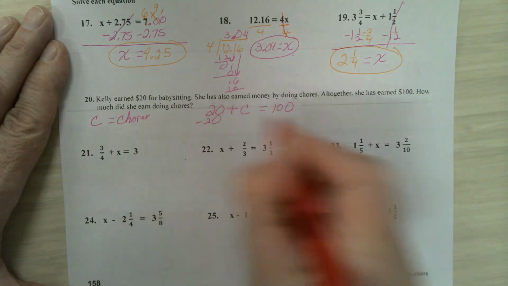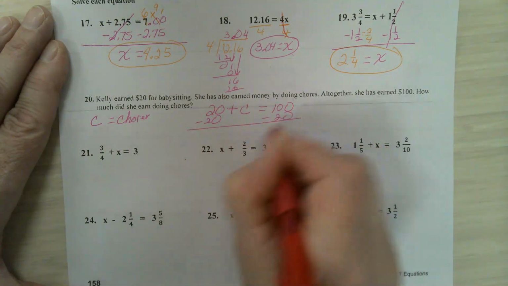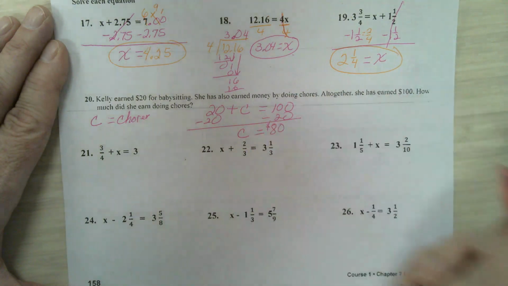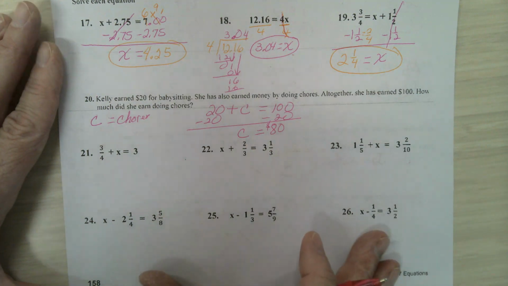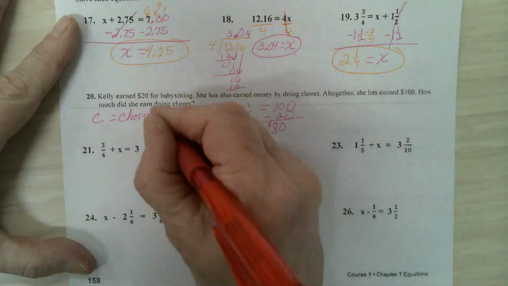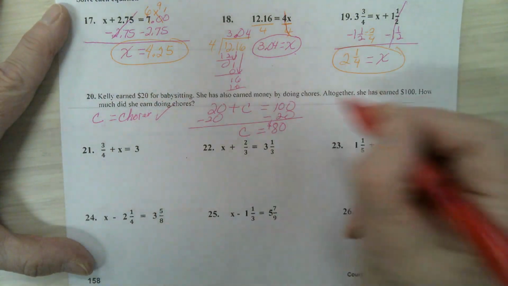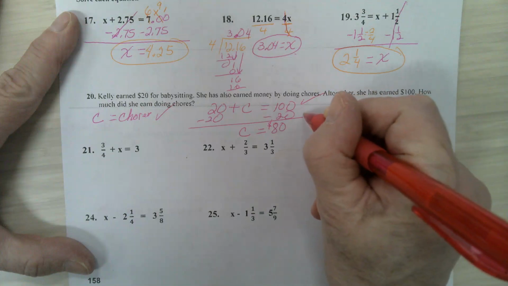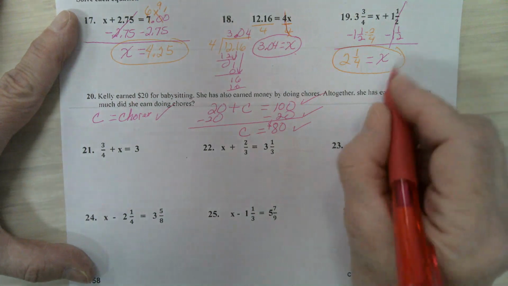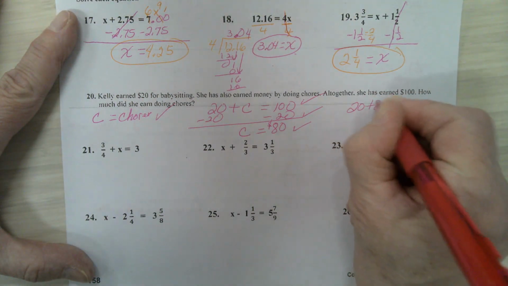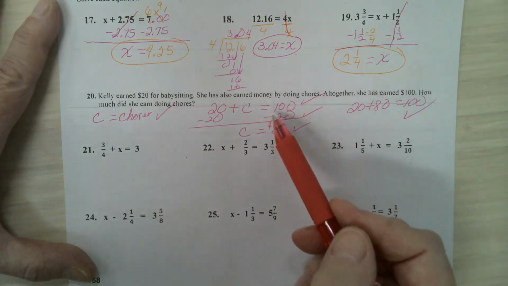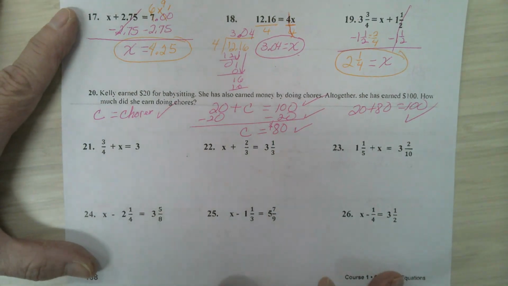Minus 20 for her chores. She makes $80 for her chores. That's the answer. Okay? You do have a problem on your quiz. 1 point for defining the variable, 1 point for the equation, 1 point for the work, 1 point for the answer, and then you still have to do the check step. Does 20 plus 80 equal 100? Yes, it does. It's worth 5 points. So your word problem is worth 5 points in a little bit.